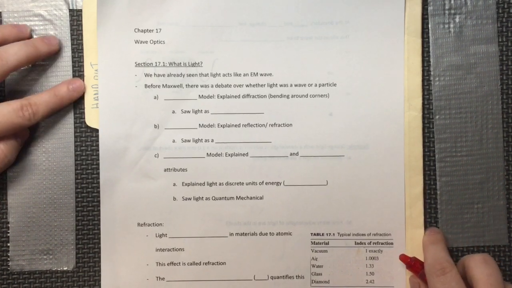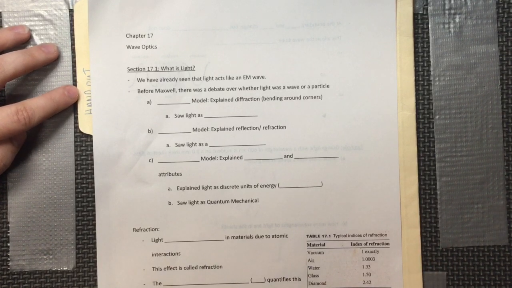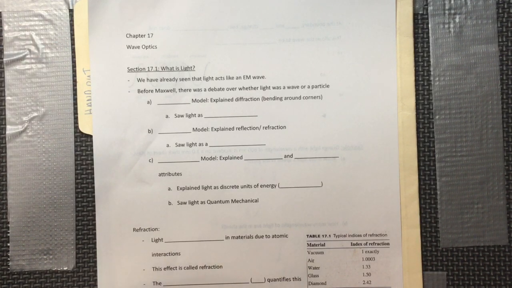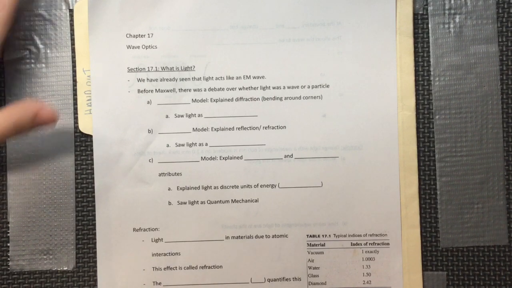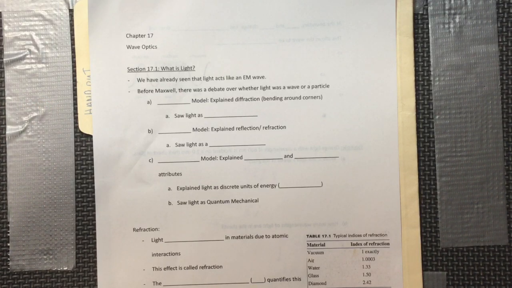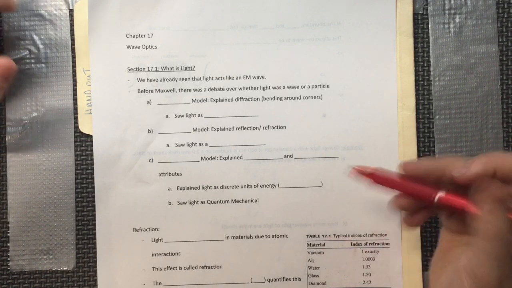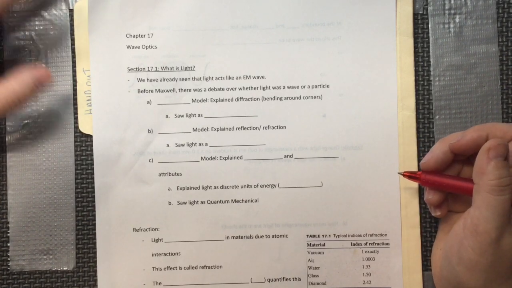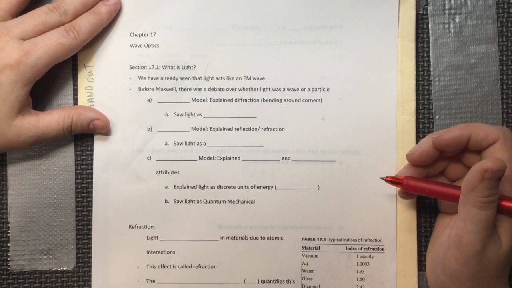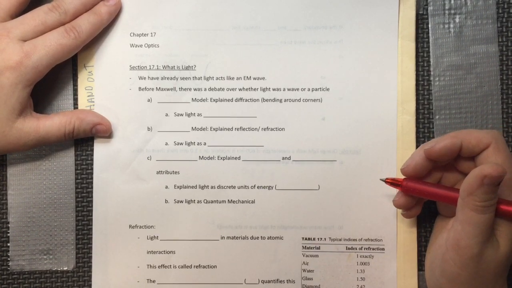Okay, so let's start right on with chapter 17. What is light? So we've already seen that light behaves like an electromagnetic wave. We saw that in the last section. So light is oscillating electric and magnetic fields that are perpendicular to each other.